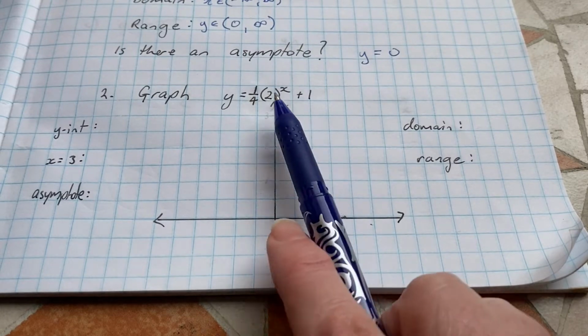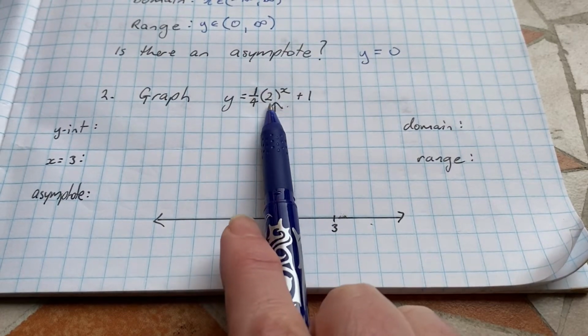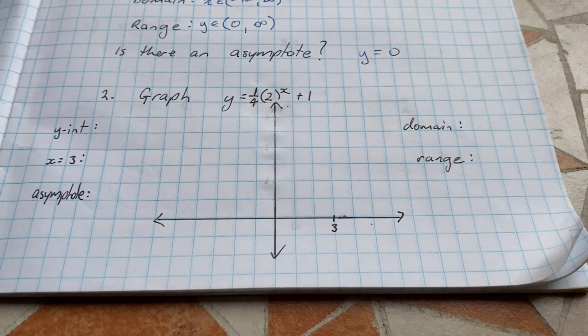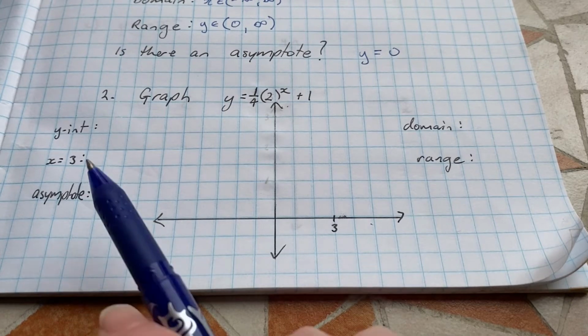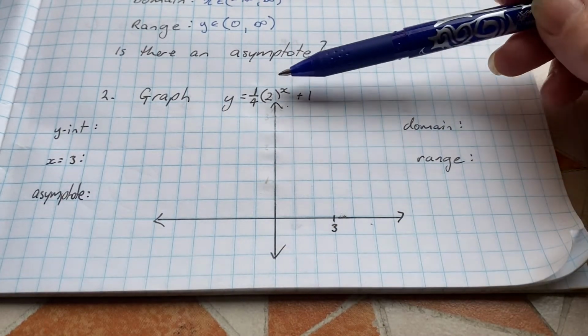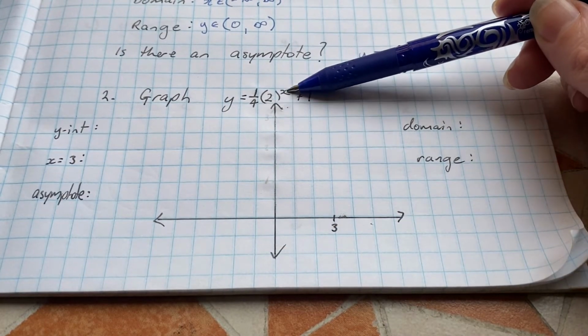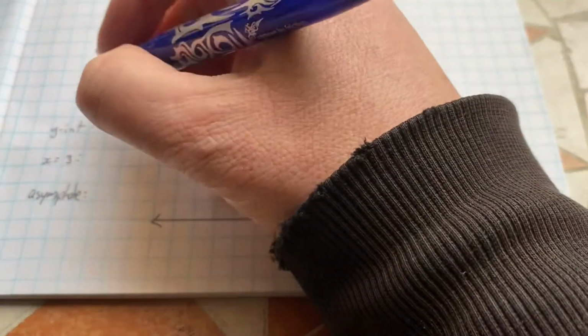Okay, example 2 is to graph this one. Y equals 1/4 times 2 to the power of x plus 1. Now, I'll show you how to do this. These are all basically going to have the same general shape, so we can do it pretty quickly and easily. We can start by finding the y-intercept. So if x equals 0, 2 to the power of 0 is 1, it's 1/4 plus 1.